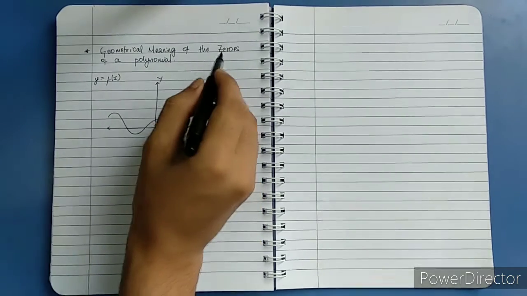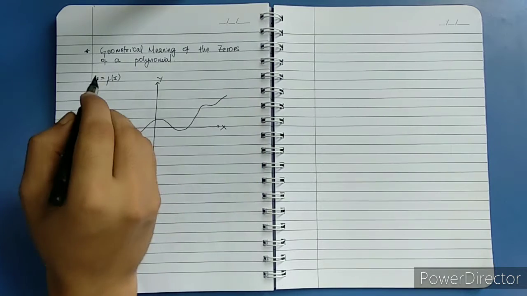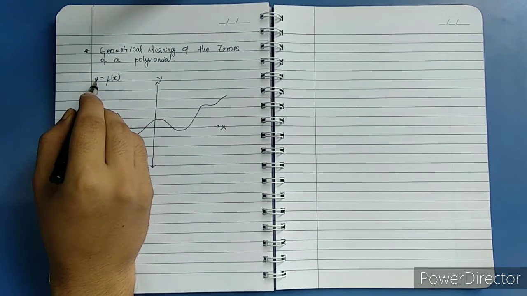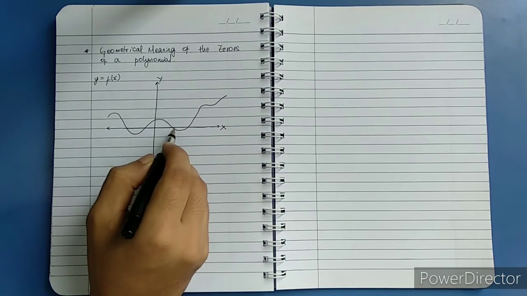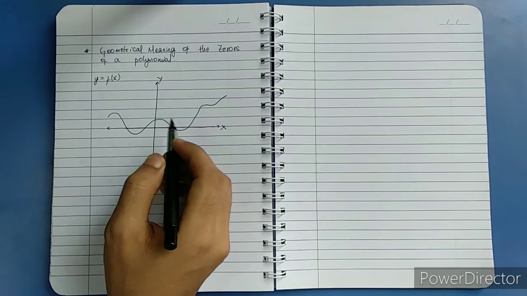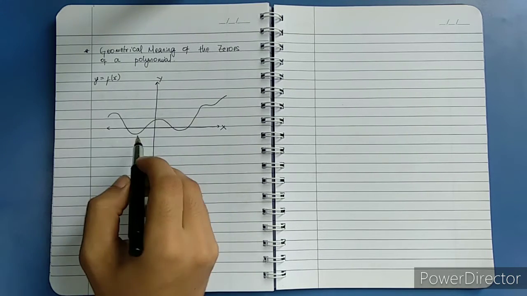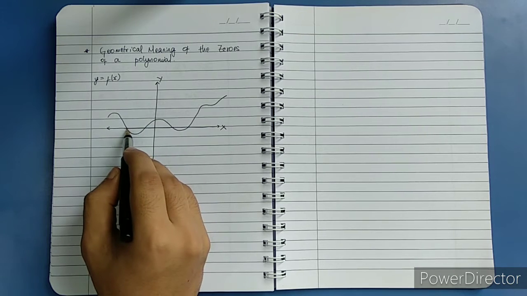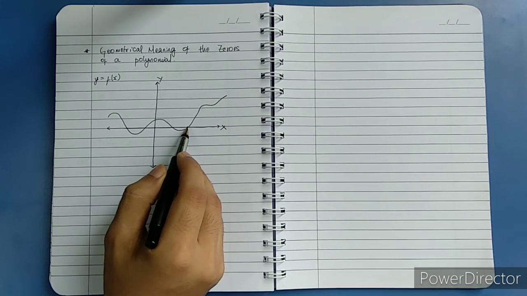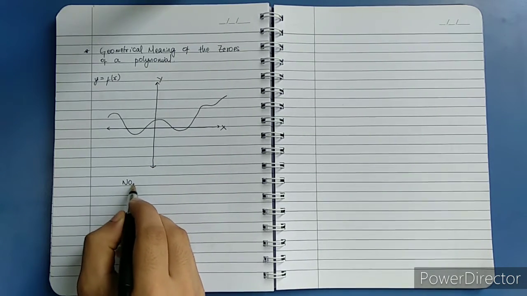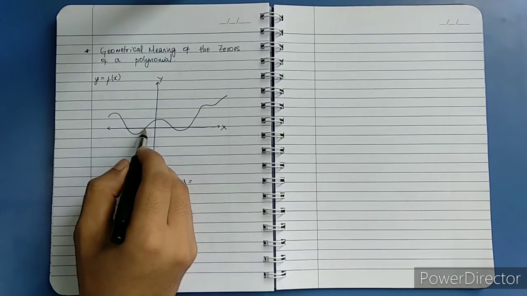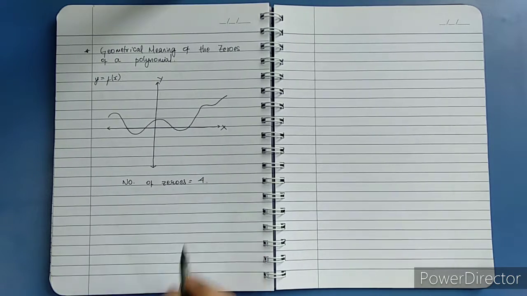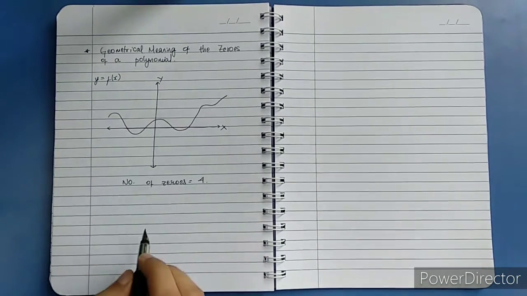So how do we get a zero of a polynomial? Zero of a polynomial is basically the value of x for which y equals 0. So the value of x where y equals 0 will be the zero of a polynomial. The number of times this graph cuts or touches the x-axis is called the number of zeros. So here the number of zeros will be equal to 4, because 4 times it cuts or touches the x-axis.